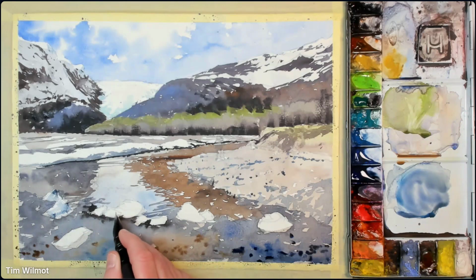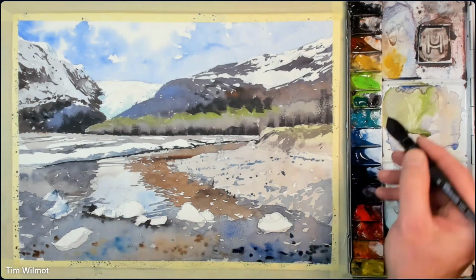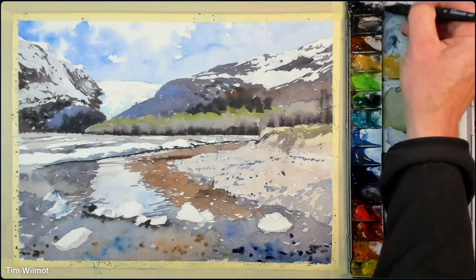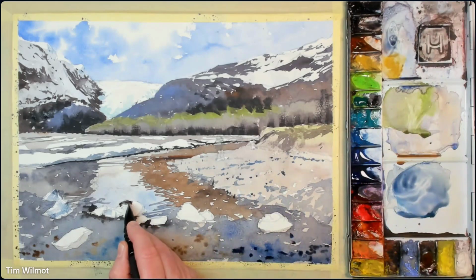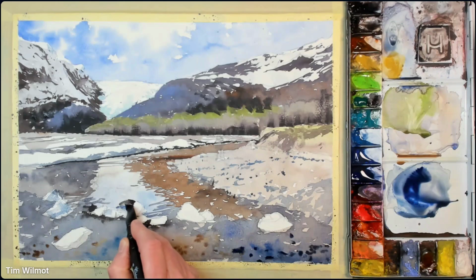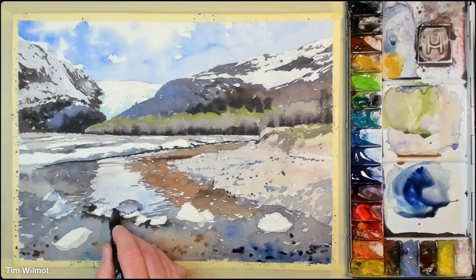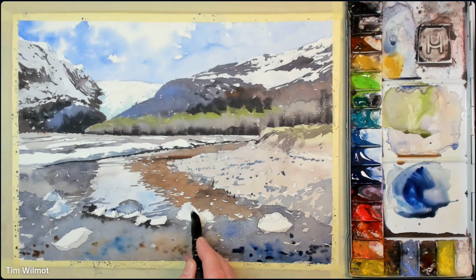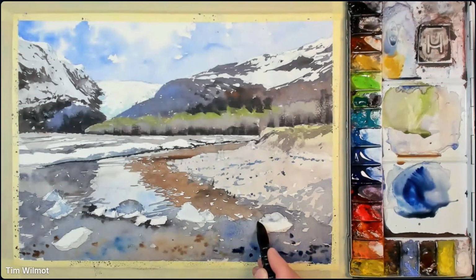Some of them I'll keep light. This one here is darker. Darker at the top. And just make them a little bit darker.